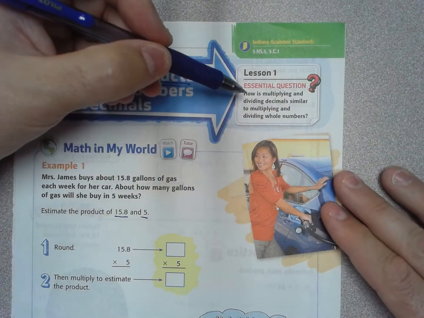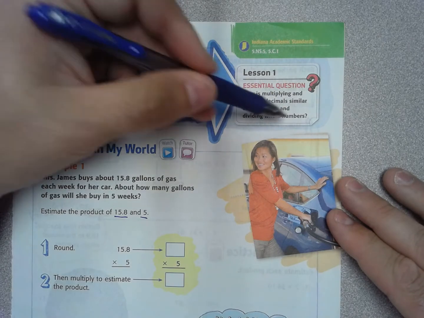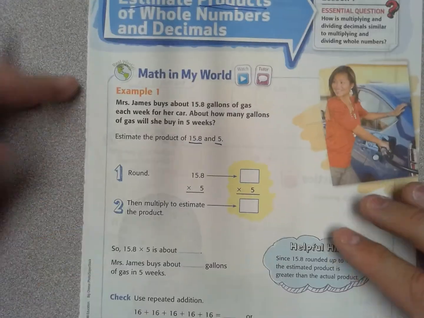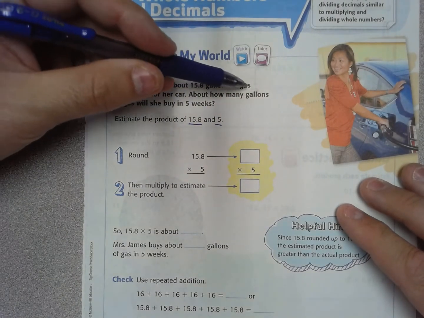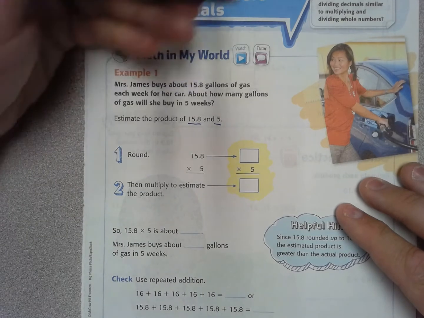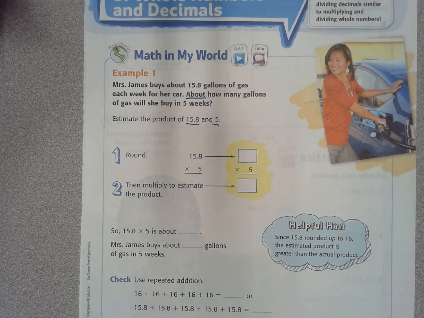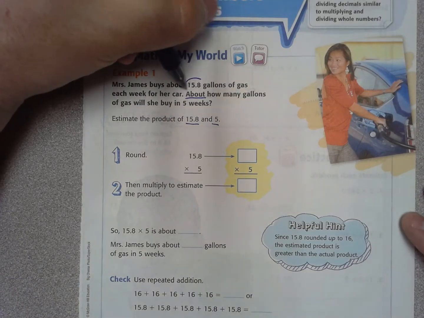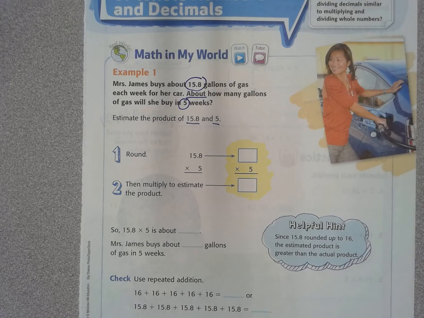So again, the essential question is, how is multiplying and dividing decimals similar to multiplying and dividing whole numbers, all right? So we have Mrs. James buys about 15 and 8/10 of a gallon of gas each week for her car. About, that's the key word, is about how many gallons of gas will she buy? All right, so that's what we're looking at here, are those two numbers, 15 and 8/10, and 5 weeks. Now, not always do we have to worry about whether we're going to multiply, divide, add, or subtract. But in this chapter, of course, we're going to be multiplying.